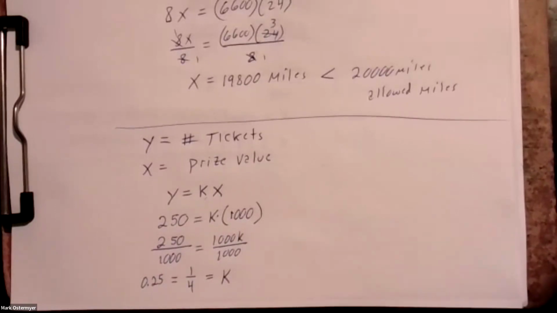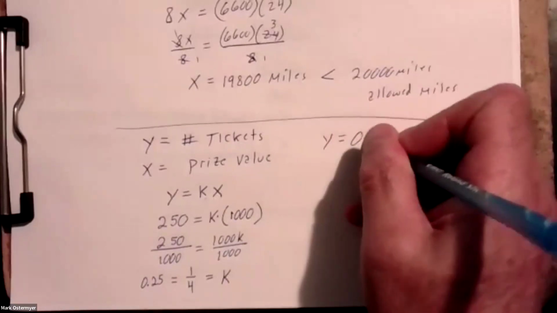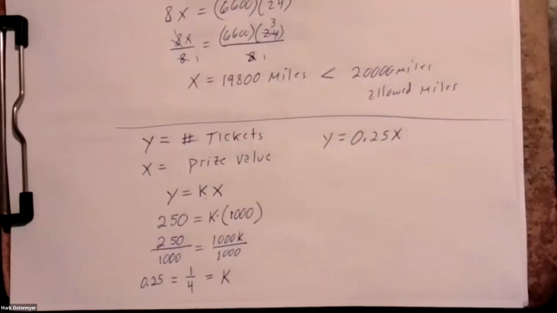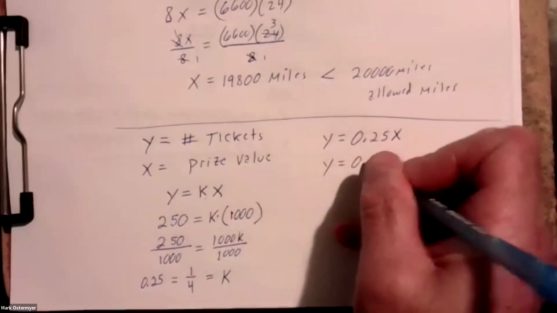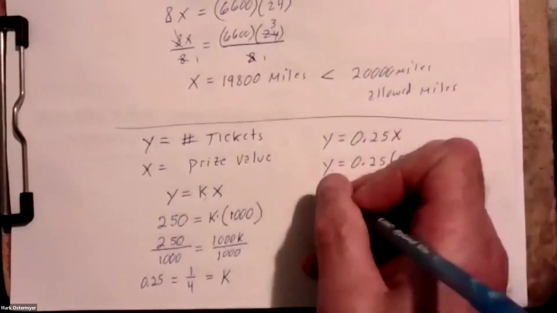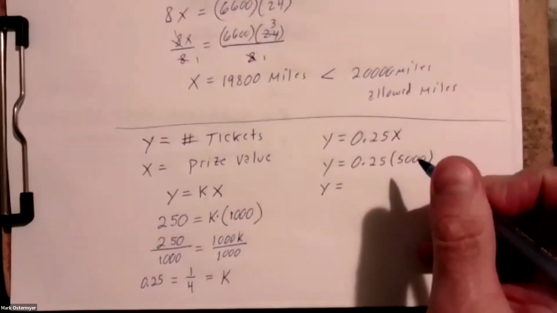Now we can answer the question. Now that we know our direct variation is Y equal to 0.25 times X, we can answer the question. And the question was, how many tickets would be purchased if the prize value is worth $5,000? So now we just let X be 5,000, multiply it by 0.25, and you got your answer, the number of tickets purchased.